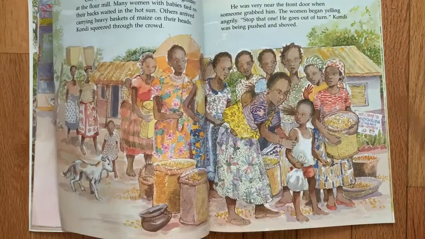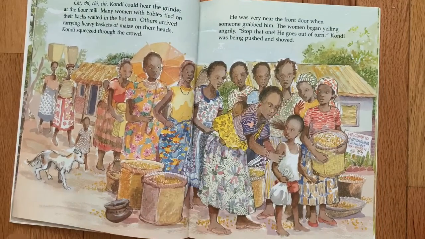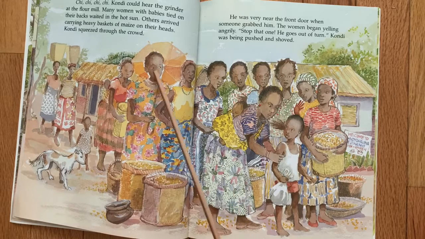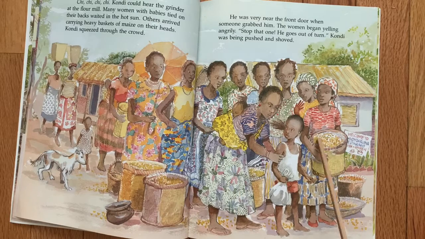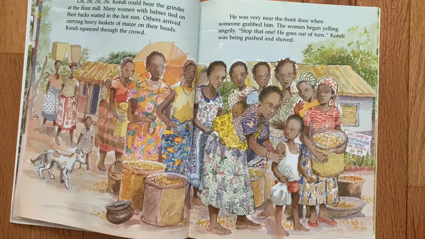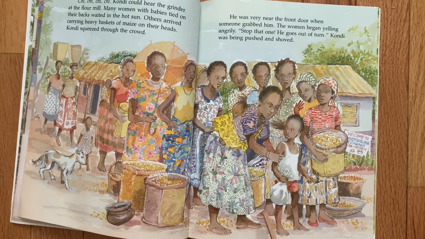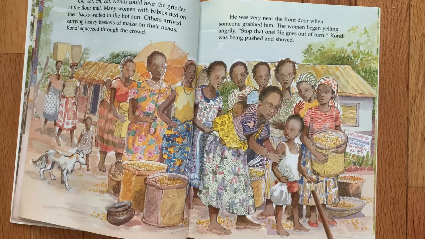I wonder, why do you think Condi wants to make a Galimoto? Do you remember what happens in this part of the story? Why do the women look a little bit upset at him? I think because they're in line to grind their corn, but Condi maybe went to the front of the line because he wants the wires, but maybe they think he's cutting in line to get corn. But is he there for the corn? No, he's there to get some wires.